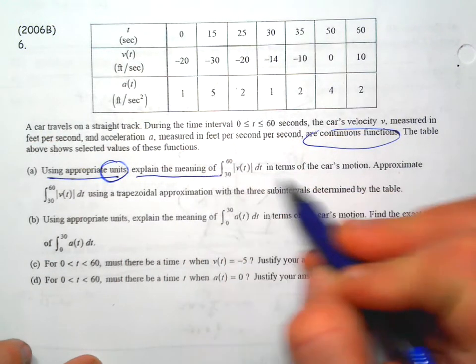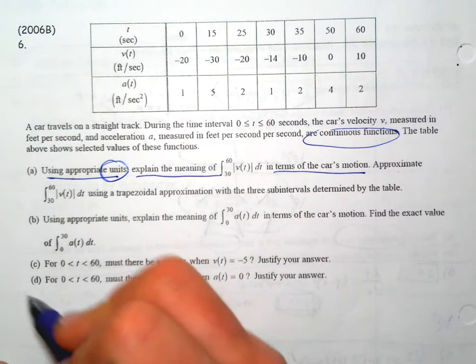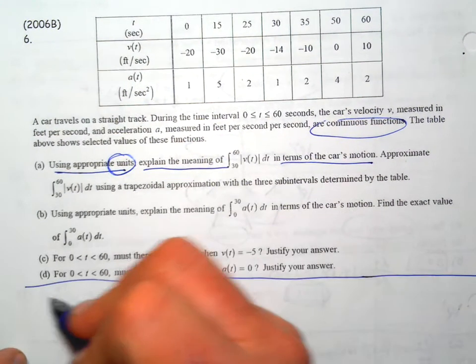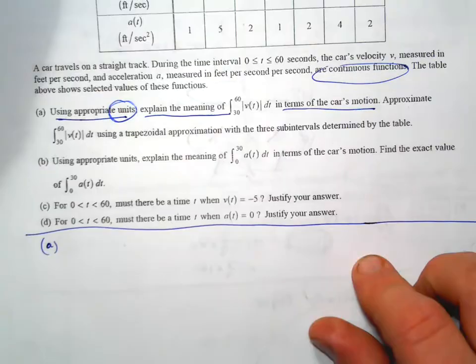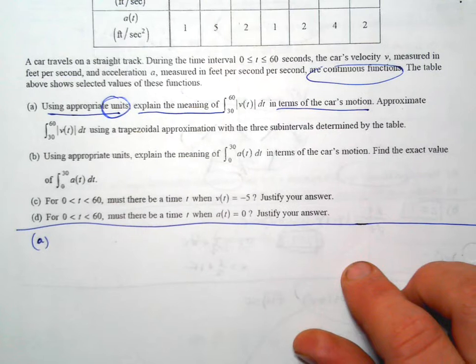Explain the meaning of this in terms of the car's motion. So you should know that the integral of the absolute value of velocity, that's the integral of speed, which is distance.